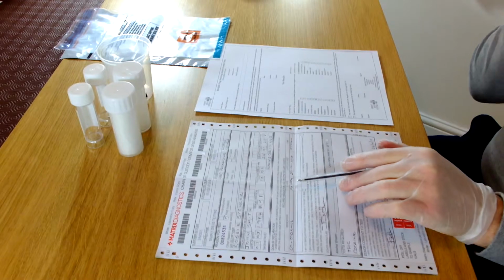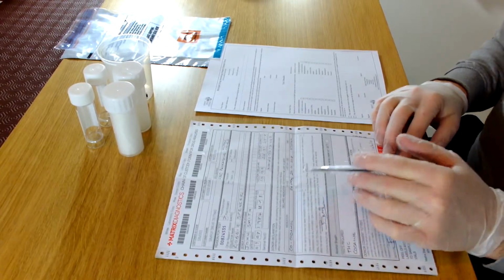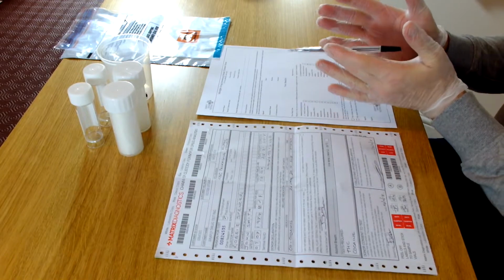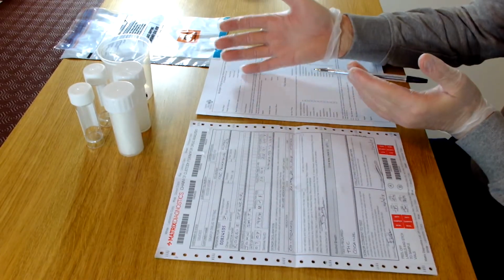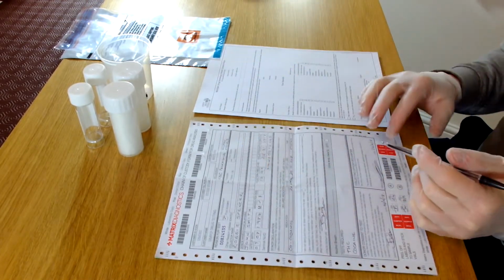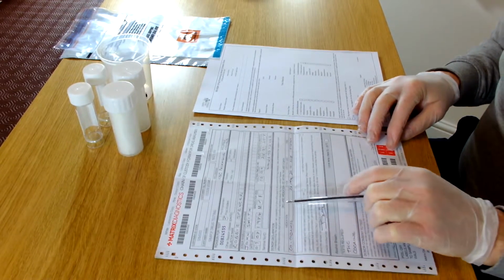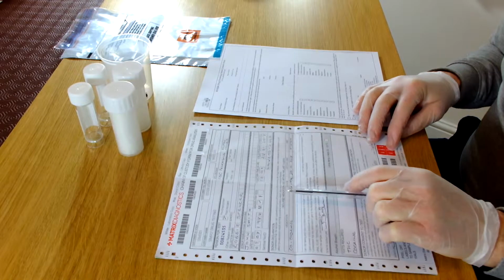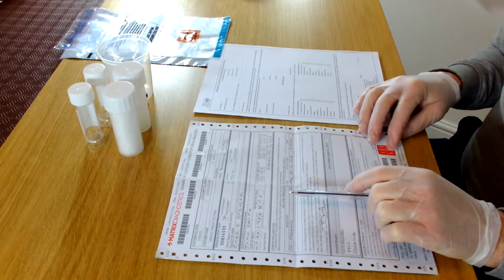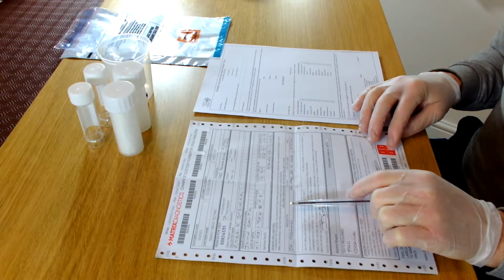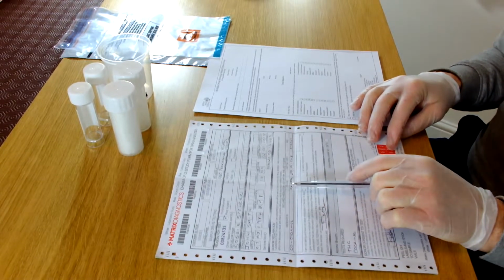Moving to the next section, where it's declared medication. If you've already filled out an initial donor consent form, you should be able to transfer the information from there directly onto here. There's a statement here that says I understand the sample I'm consenting to give will be sent to the laboratory for drug analysis. I also understand that medication could affect the laboratory result and that a positive laboratory result may require medical review.